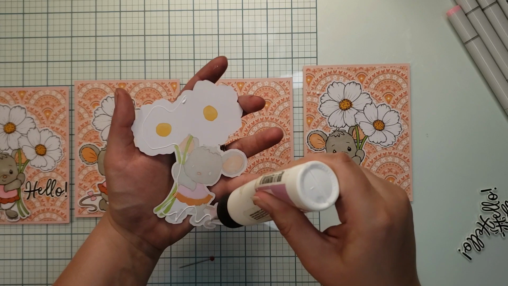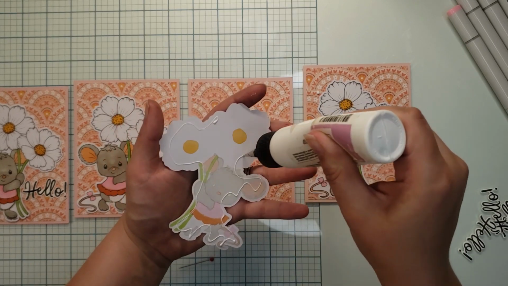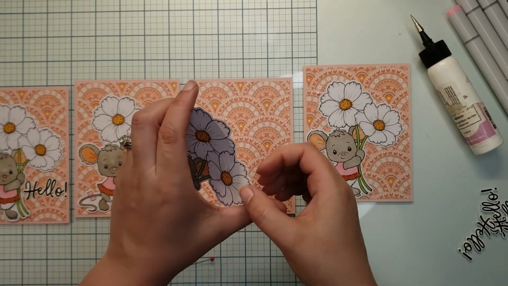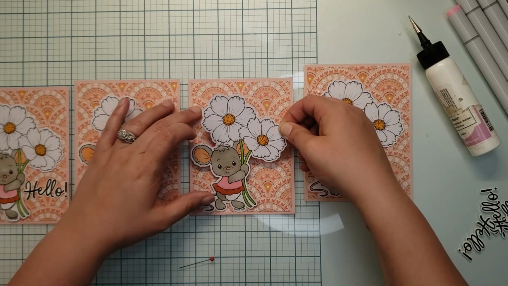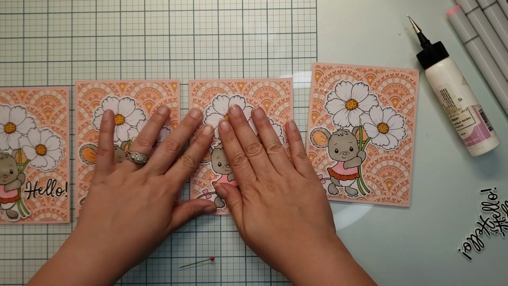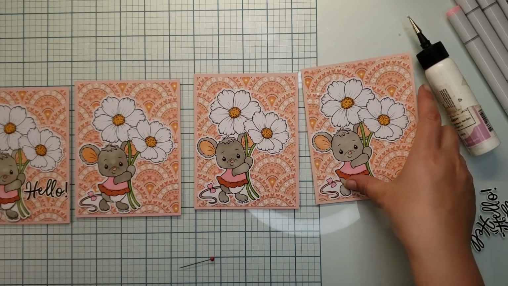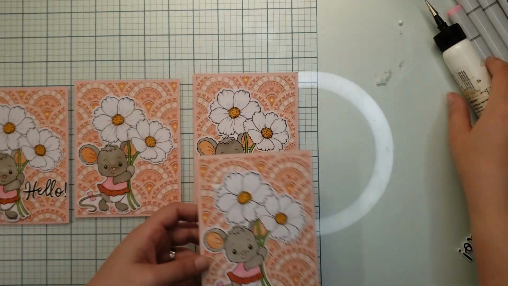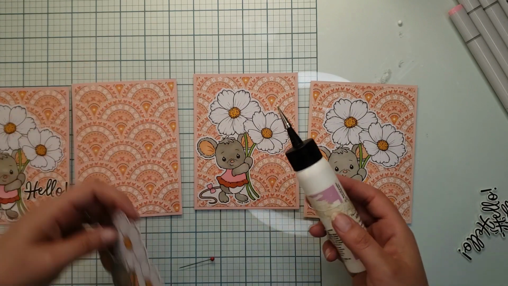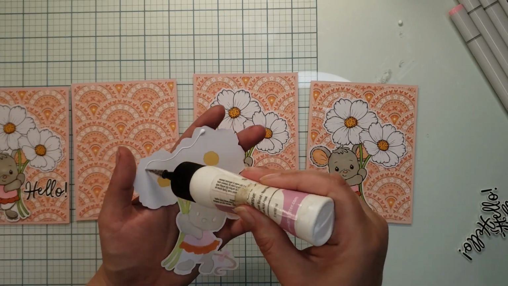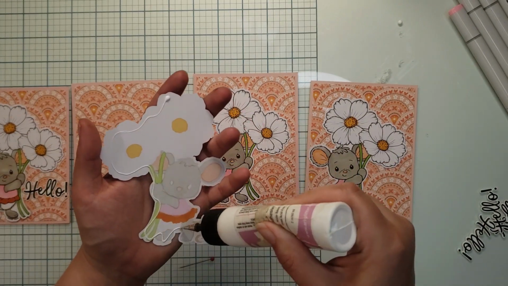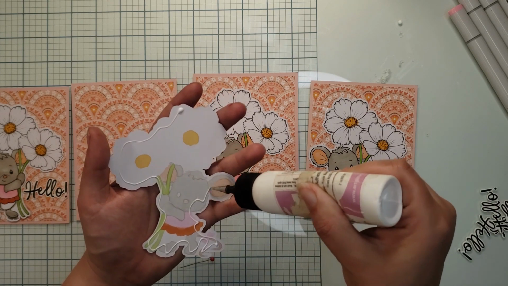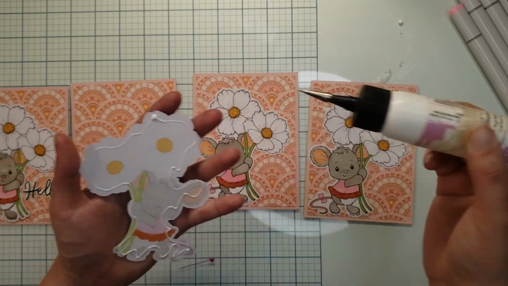And with such a big image, you don't have to do much to the rest of the card. Like, you don't have to do a fancy fold. You don't have to do anything. You know, this is just a 5.5 by 4.25 A2 base card. And it has just a mat, which would be 4 by 5.25.